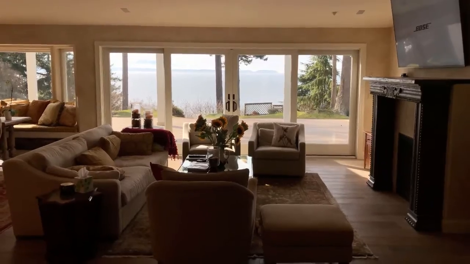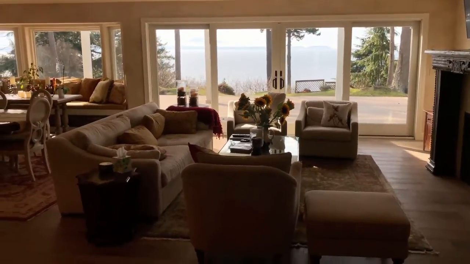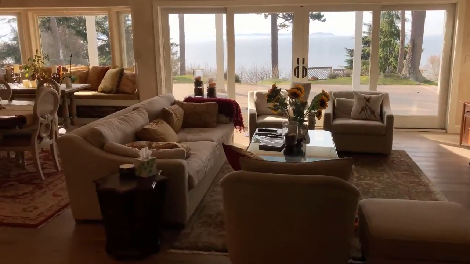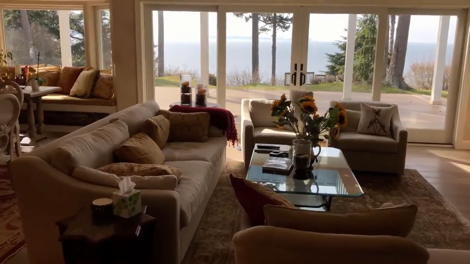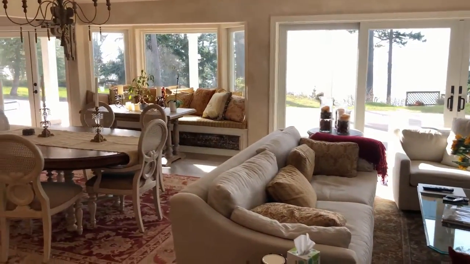So I'm going to just stop right here and give you a brief tour of a portion of our home that we've designed. It's not quite complete yet, but it's complete enough that I think you'll get the idea of what I'm talking about. What you're looking at right now is our living room, and it looks out onto the Salish Sea up in the Seattle area.